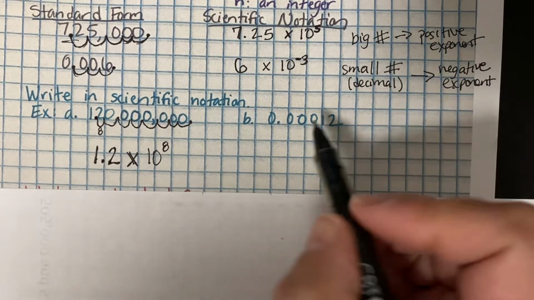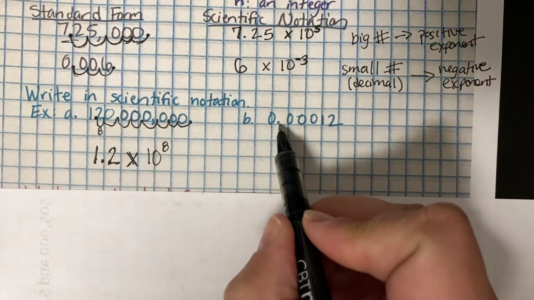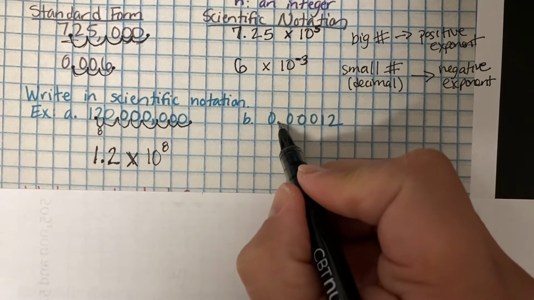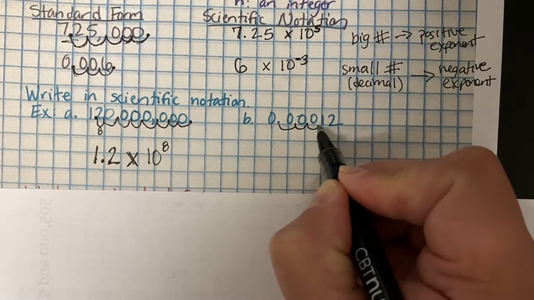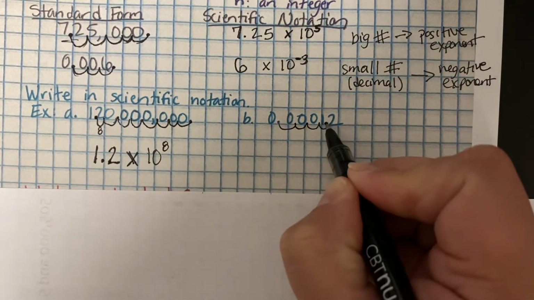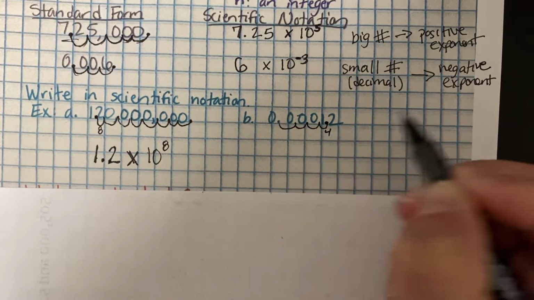What do I have to do it this way? Well, I have a decimal, so I know I'm going to have a negative exponent. Let's see how many times we have to move this decimal. 1, 2, 3, 4. I'm going to write a 4 there so I knew.